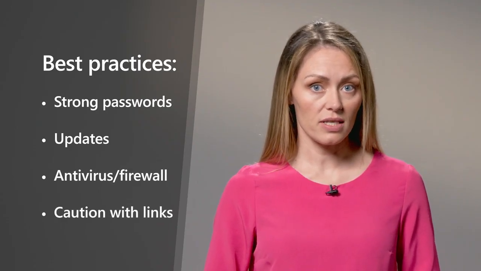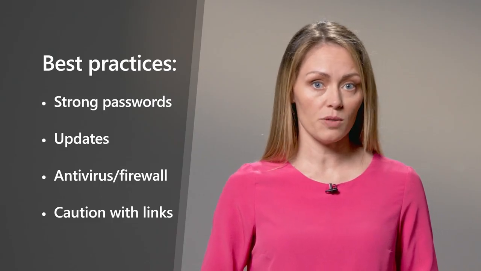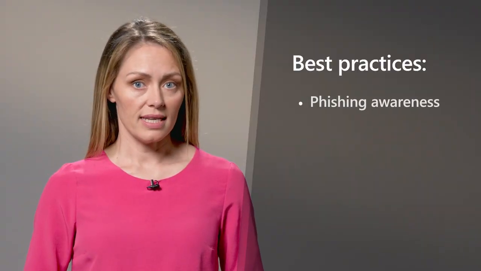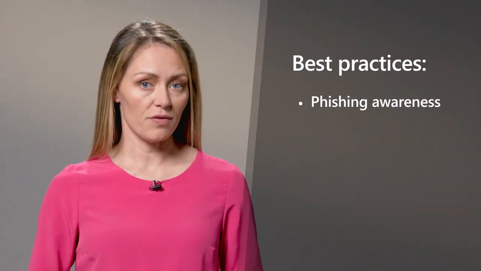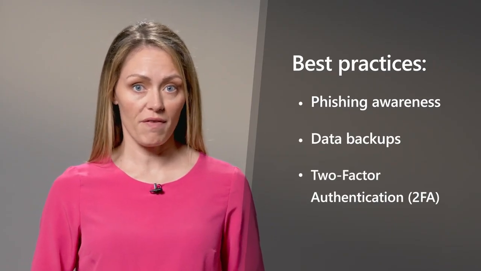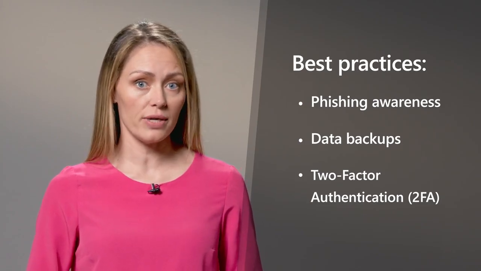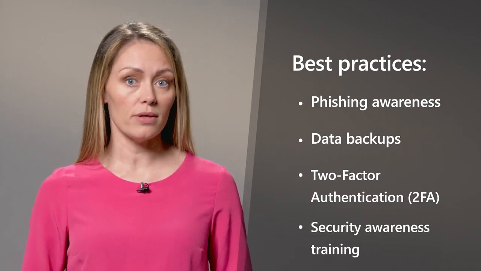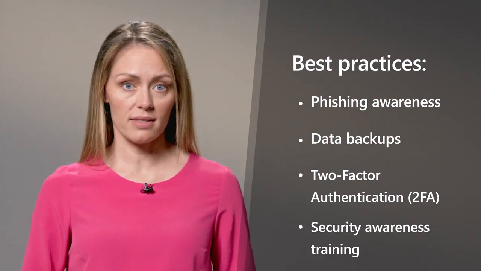Avoid clicking on suspicious links or opening unexpected attachments, including links that may be shortened to hide the true destination. Be skeptical of unsolicited emails or messages asking for personal information. Back up important data to an external source regularly. Enable two-factor authentication, or 2FA, wherever possible for added security. And finally, educate yourself and your employees about cyber threats and best practices.